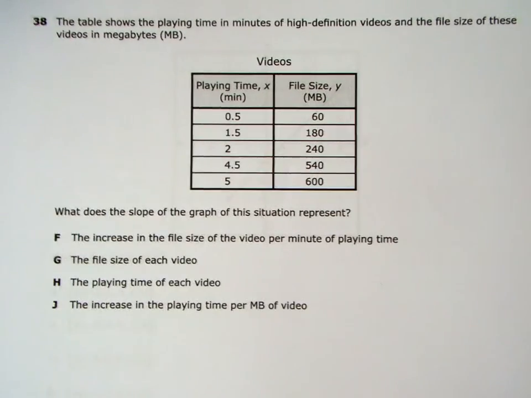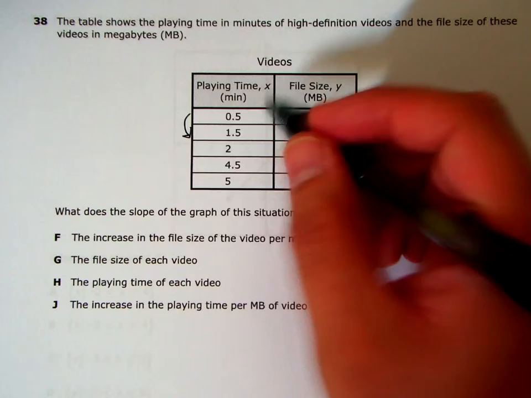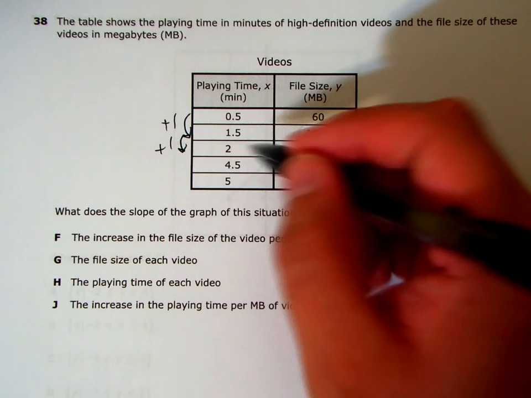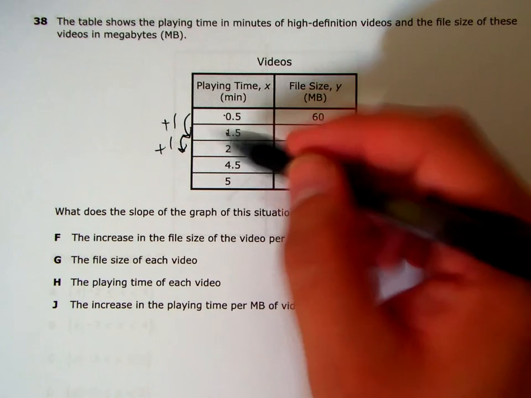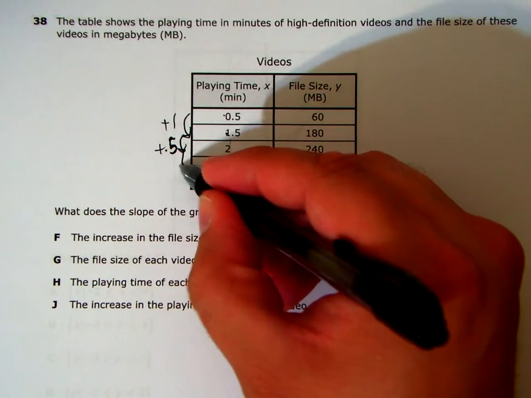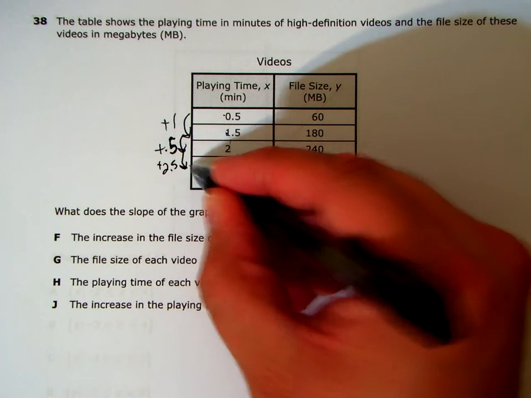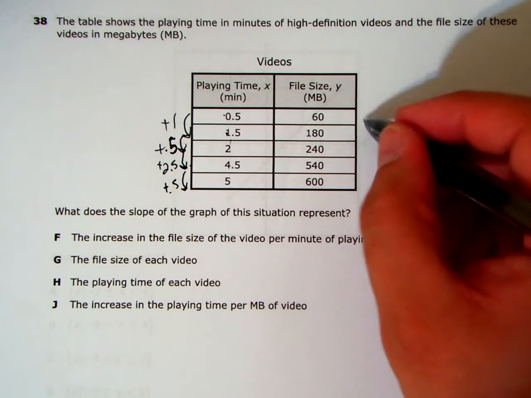The table shows playing time, minutes, and high definition videos in the file, right? So basically x is increasing by what, y'all? It looks like by 1. From here to here is 1. From here to here is 0.5. From here to here it's 2.5. From here to here it's 0.5.